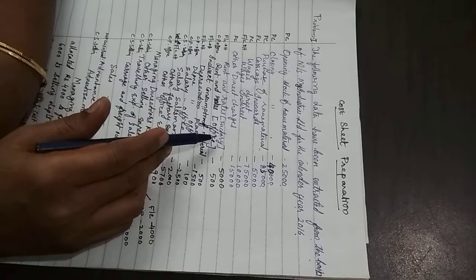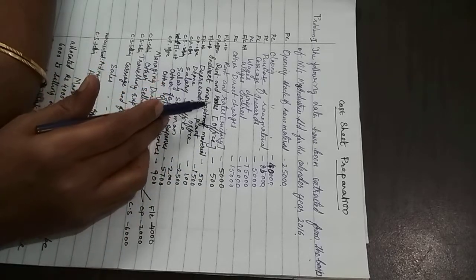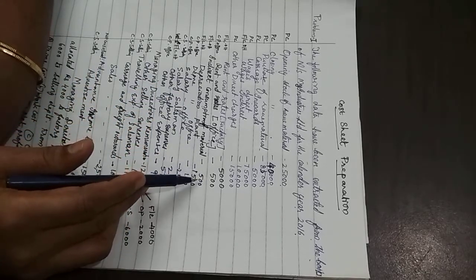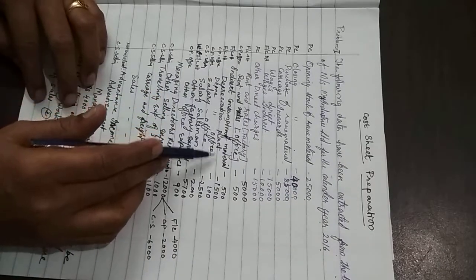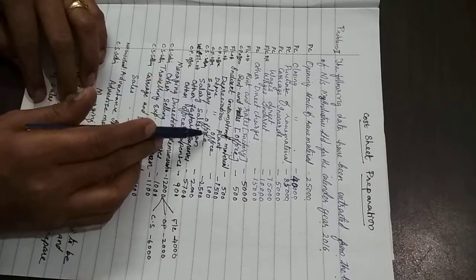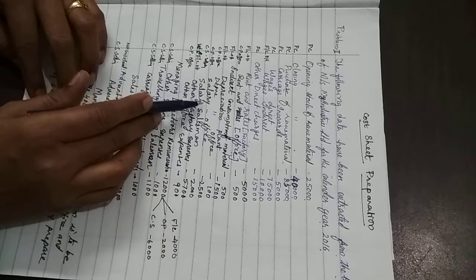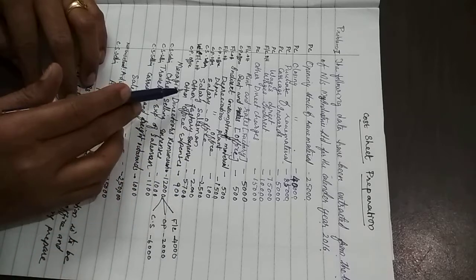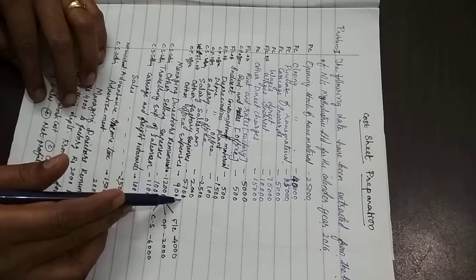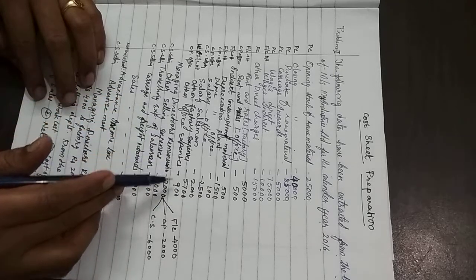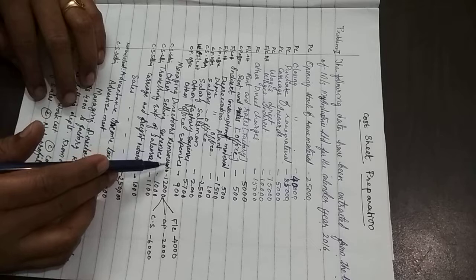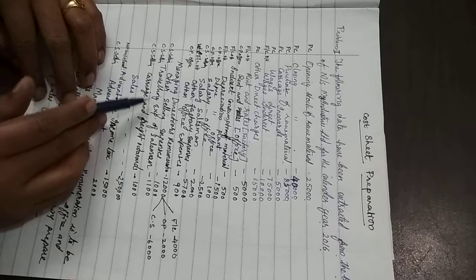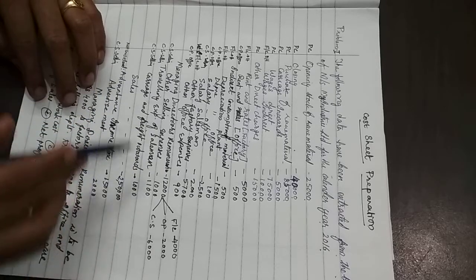Rent and rates factory 5,000. Rent and rates office 500. Indirect consumption of material 500. Depreciation plant 1,500. Depreciation office 100. Salary office 2,500. Salary salesman 2,000. Other factory expenses 5,700. Other office expenses 900. Managing director's remuneration 12,000. Other selling expenses 1,000. Traveling expenses of salesman 1,100.